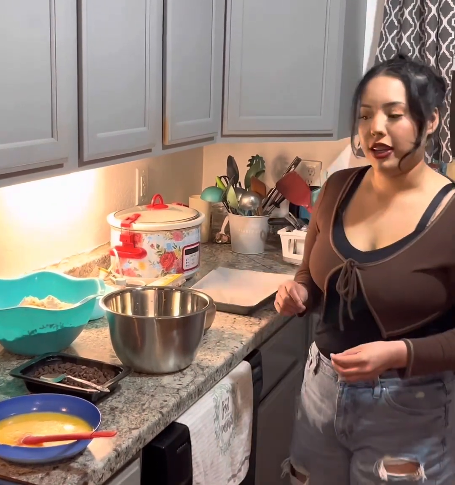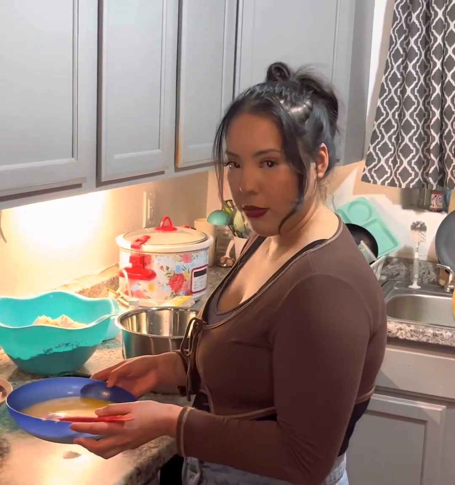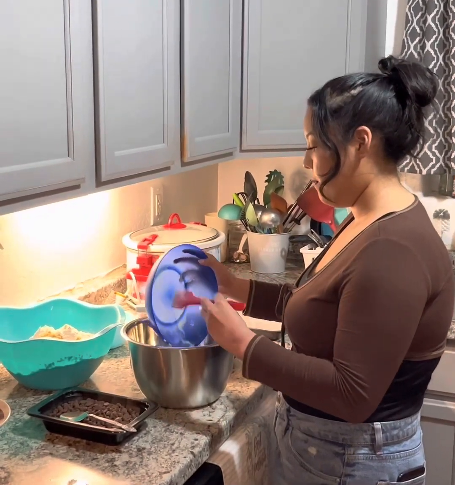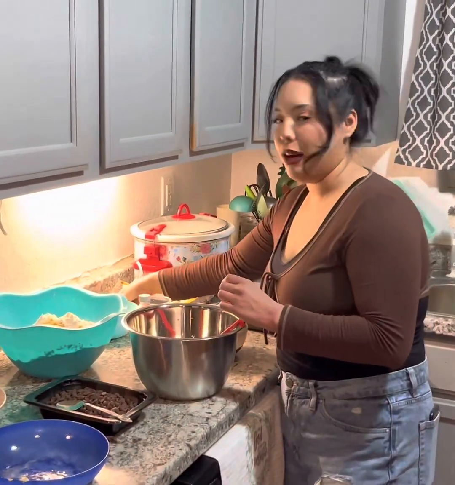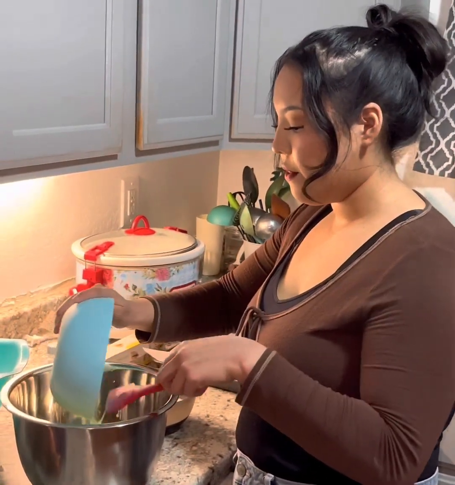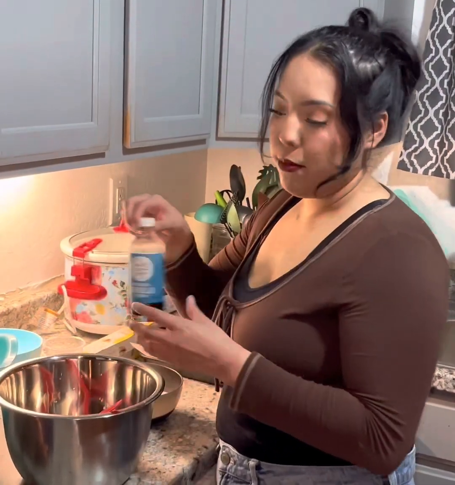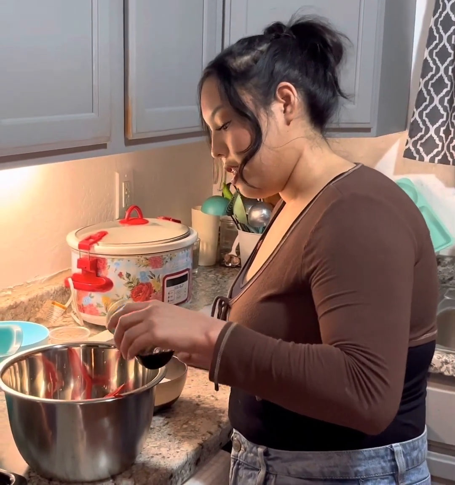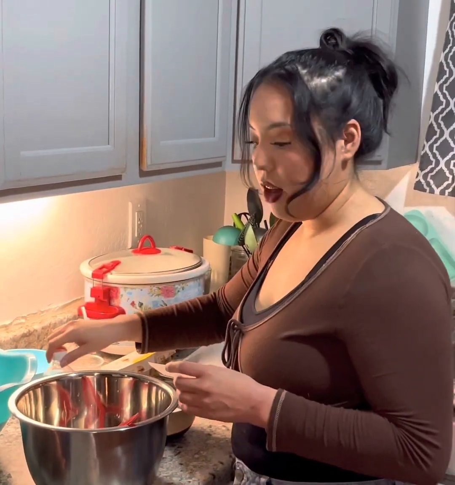Now I will begin mixing the ingredients. First, I am going to get the 4 sticks of melted butter. I will put them inside the mixing bowl, like that. Then I will grab the 4 eggs in this bowl and mix them with the butter. Then I will grab the vanilla extract. That's 1 tablespoon. Now I'm gonna mix this.